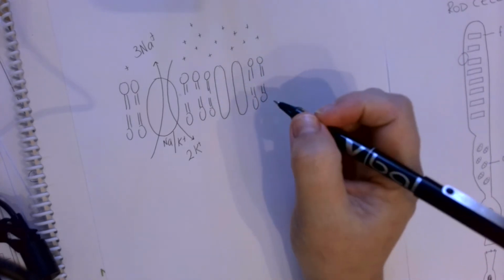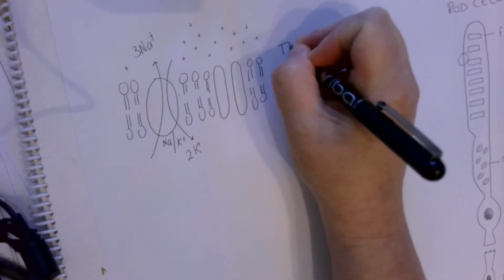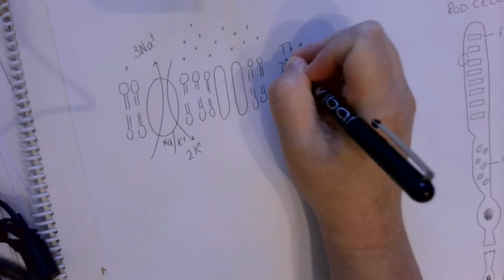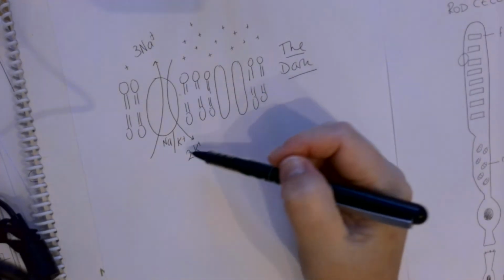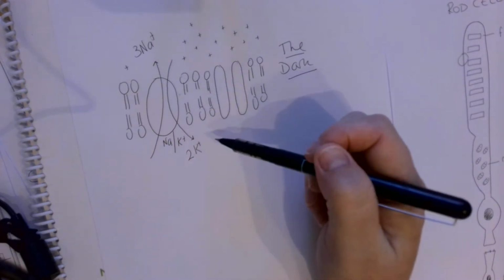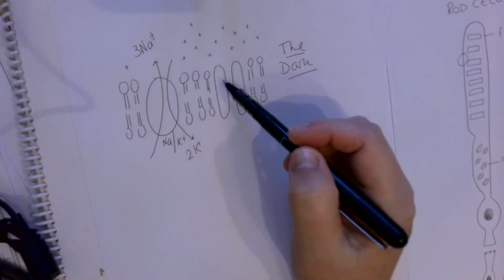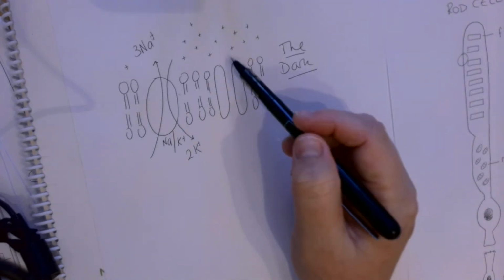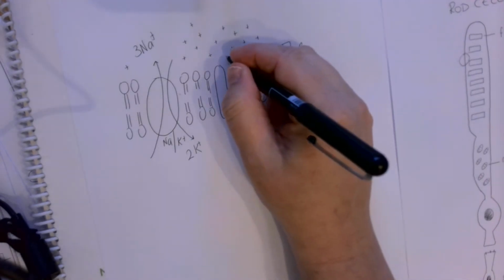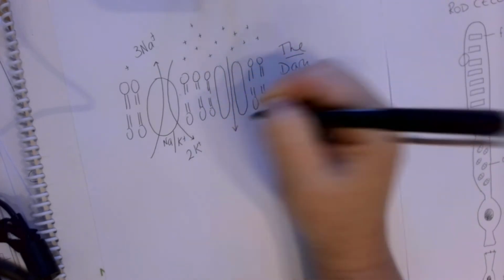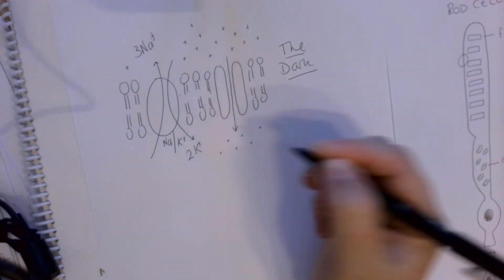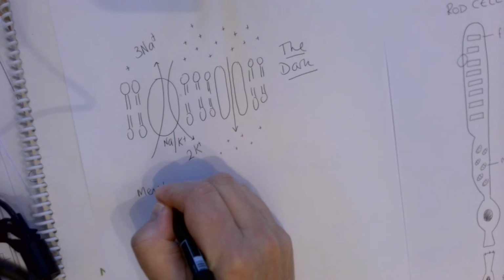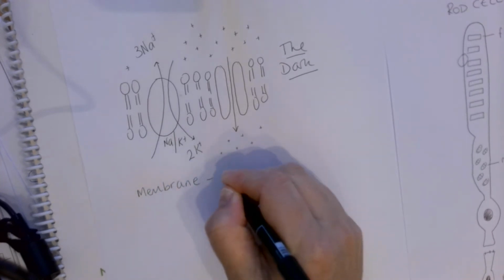But what's going to happen in the dark? This is what's happening in the dark. There's no light involved at the moment, which means rhodopsin is still whole, so it's the opsin and the retinol joined together. In the dark, sodium's being pumped out and potassium's being pumped in, but because this sodium channel is open here, these positive sodium ions are going to diffuse back into the cell. So what I'm doing is depolarizing the membrane. The membrane in the dark is actually depolarized.